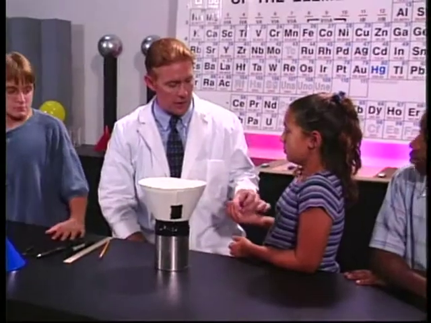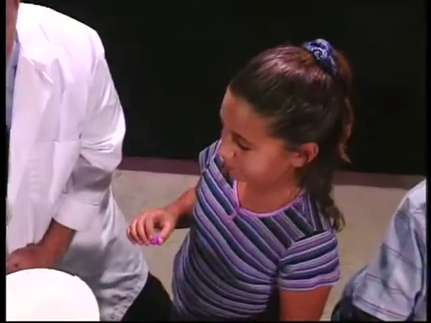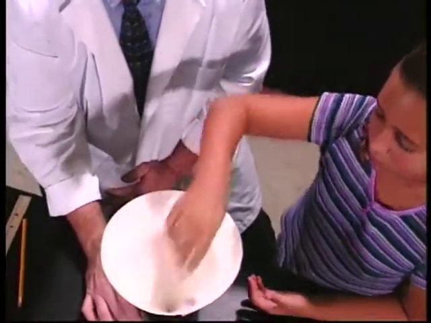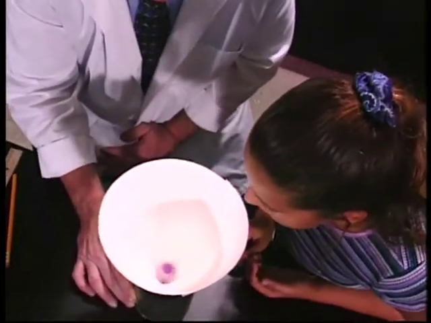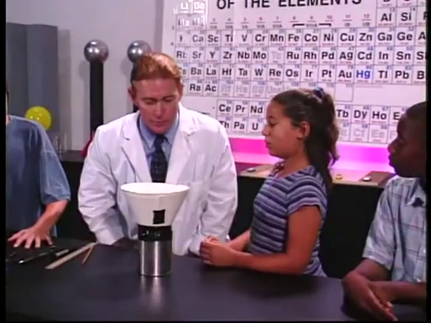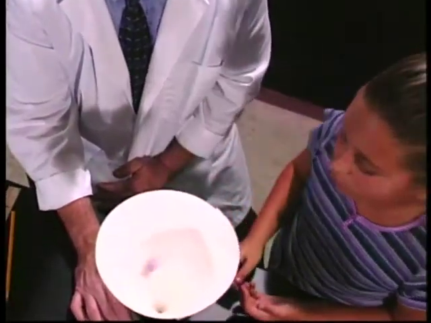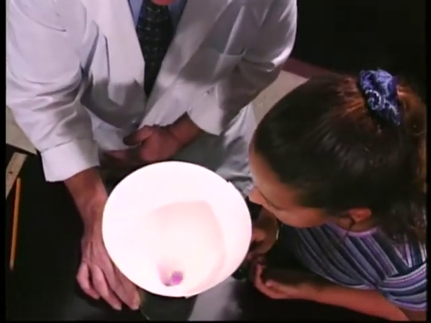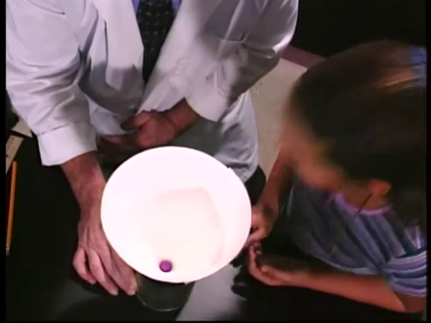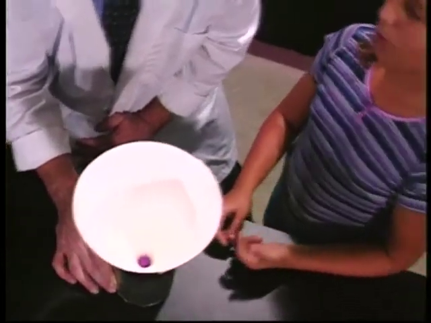Here, Jennifer, I want you to take this marble and I want you to roll it around the top. Okay, go ahead. What happened? It rolled around and then went to the bottom. Yeah. The marble rolled around the inside of the cone, and then its path began to move downward as the speed slowed. It finally came to rest at the bottom of the cone.